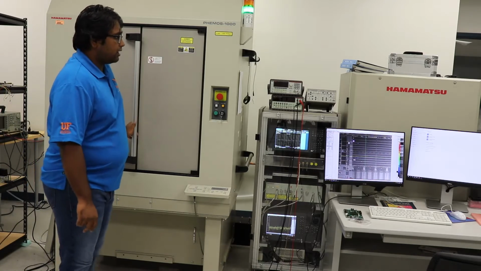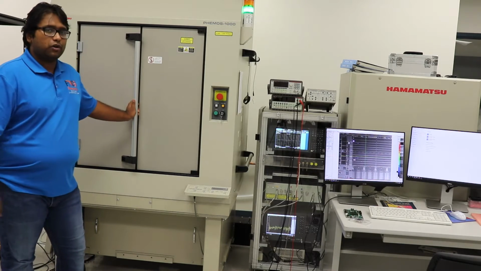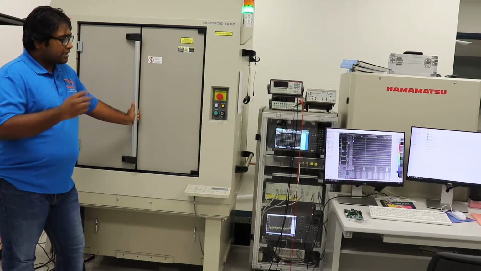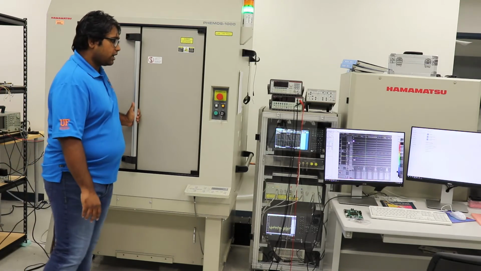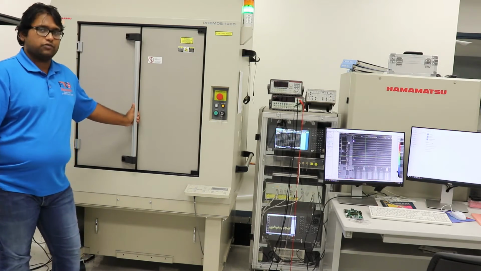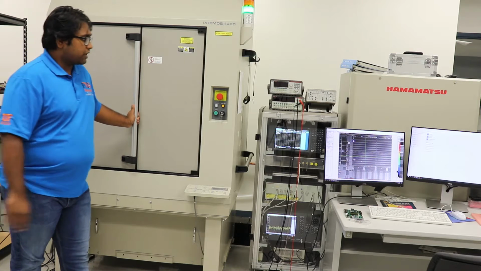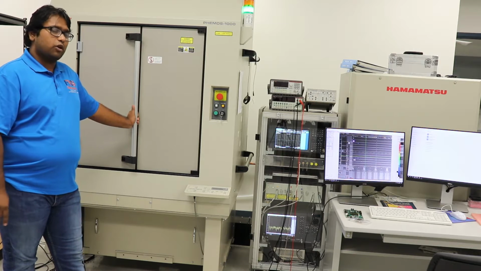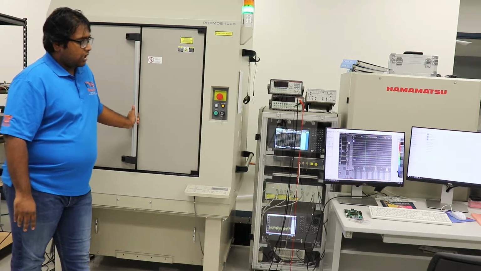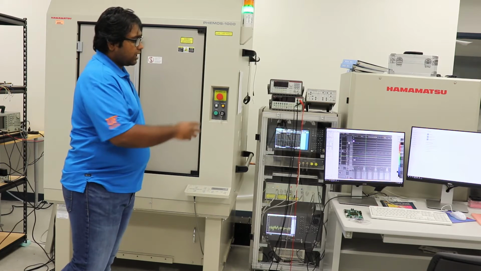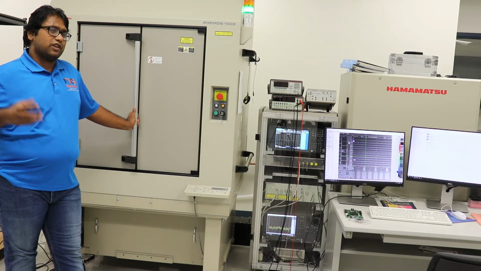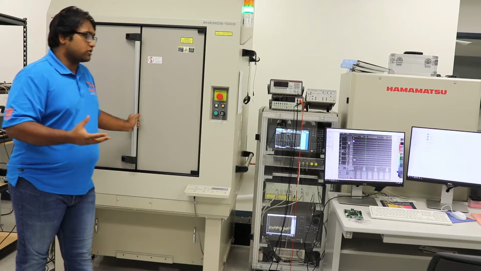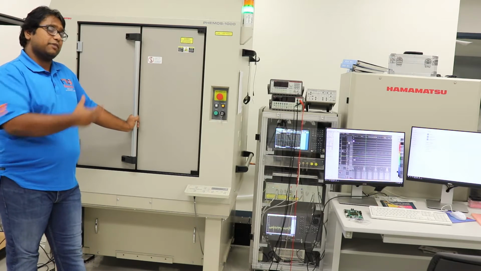Hello everyone, welcome to our lab demo on the Hamamatsu FIMOS 1000 microscope. In this module we will discuss the working principle of FIMOS 1000 and show you the different components used for the FIMOS 1000 microscope. We will also discuss the working panel of this microscope, as well as how to do the photon emission analysis and the optical probing method using this microscope.